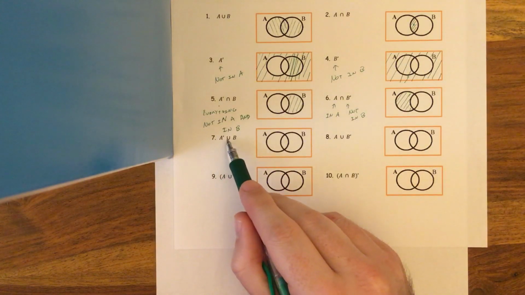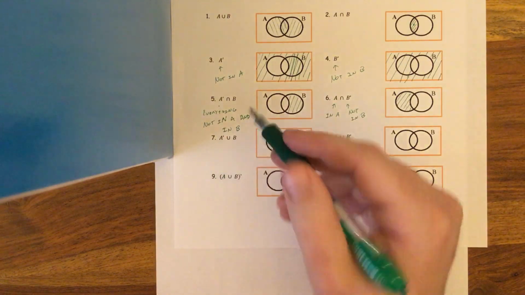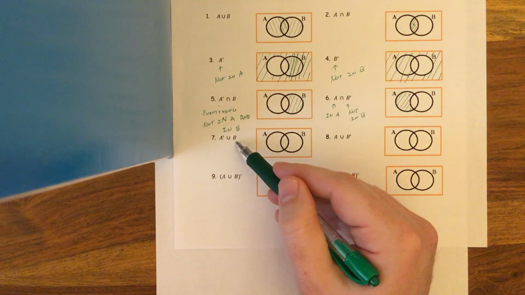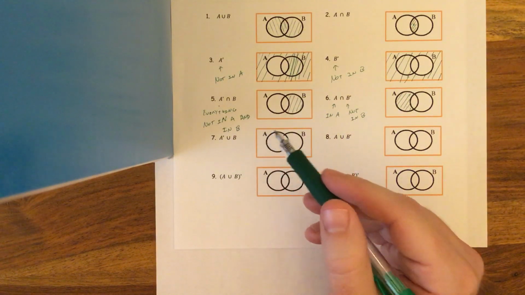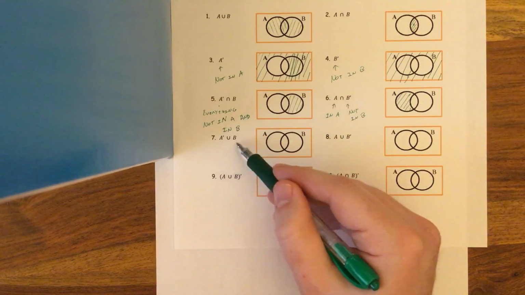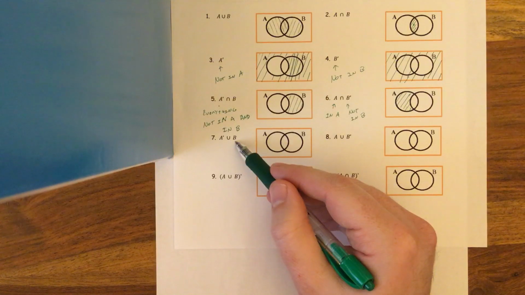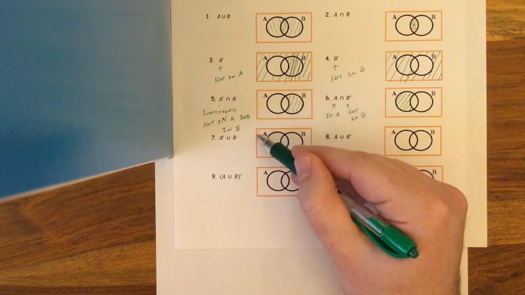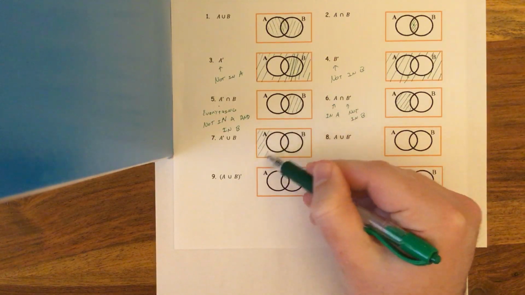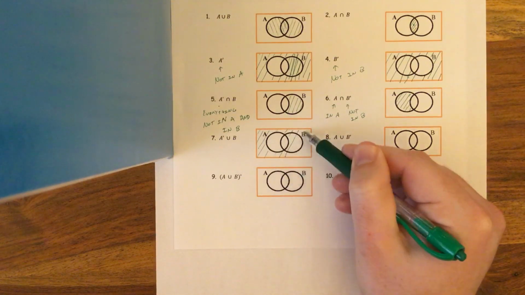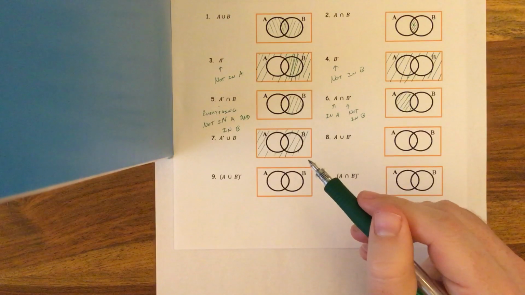Now we're talking about the union. So we're talking about everything not in A and everything in B, and it doesn't matter if they're not in the same spot, but everything not in A and everything not in B. So everything not in A, this would represent everything not in A.